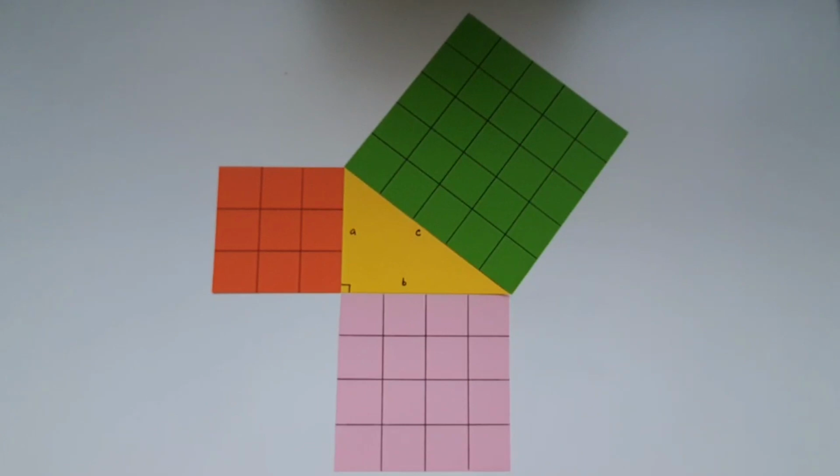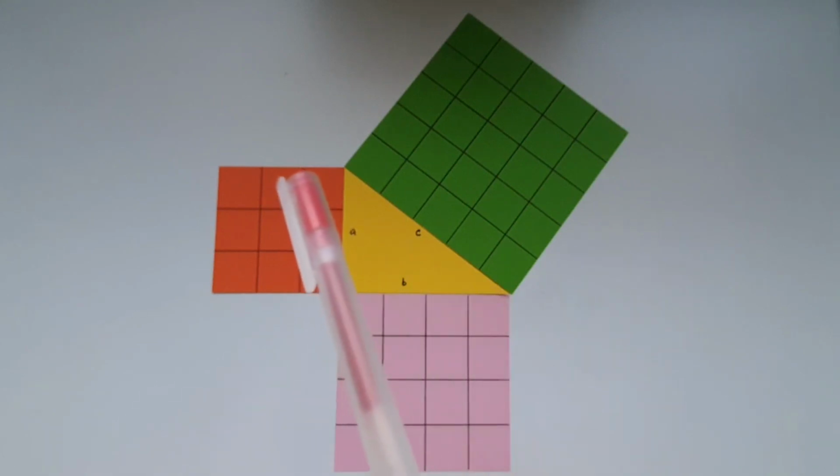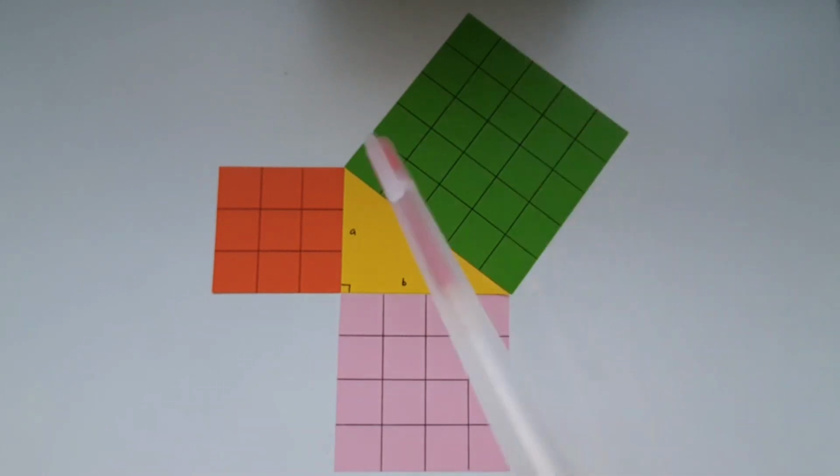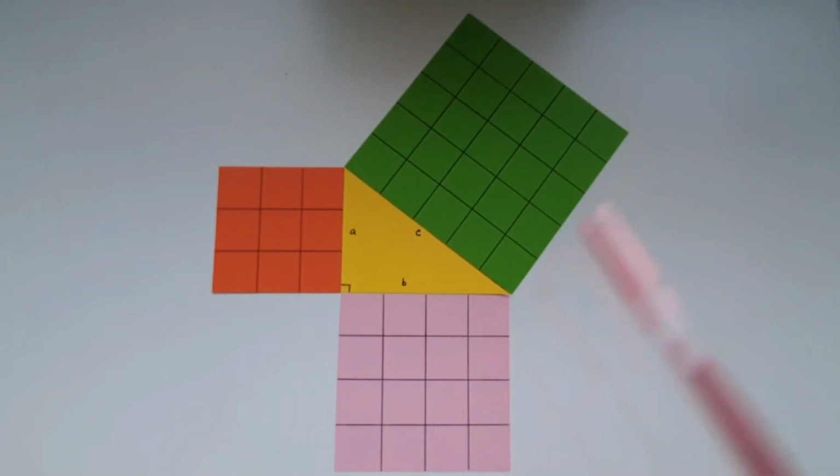So now, let's prove that this area plus this area equals this area. Assuming that a equals 3 cm, b is 4 cm, and c equals 5 cm. The area for the smallest square is 3 times 3, which is 9. The middle square is 4 times 4 equals 16. And the largest square is 5 times 5, which is 25. It is clear that the sum of the smallest and middle squares is equal to the largest square. Hence, it is proven that a squared plus b squared equals c squared.